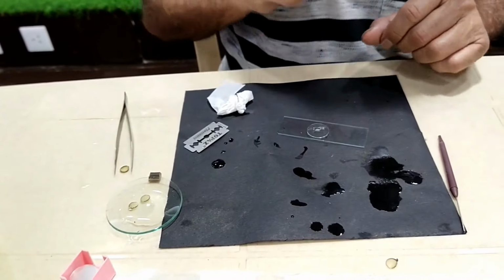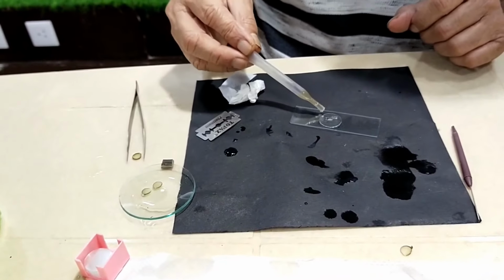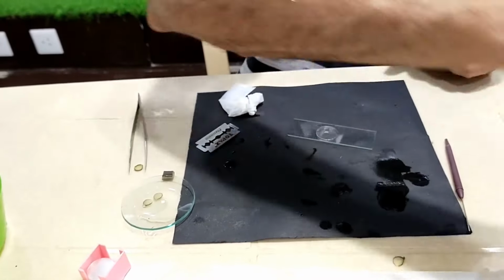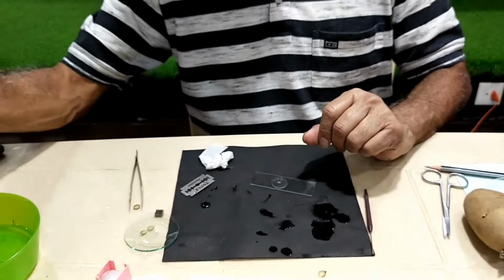and there's a small gap left, and I'll fill it up with water. I think that is done. I think I can adjust this slide now under the microscope as usual.